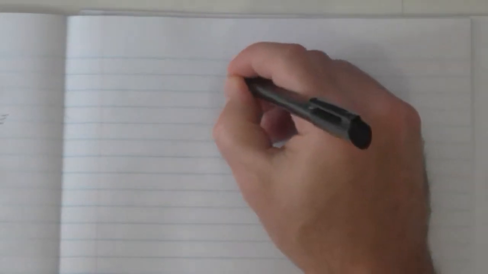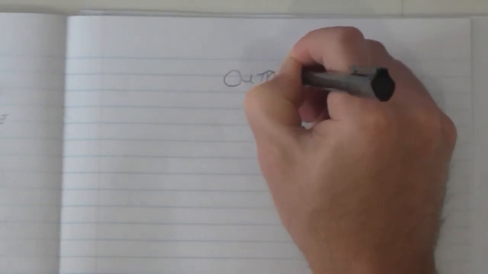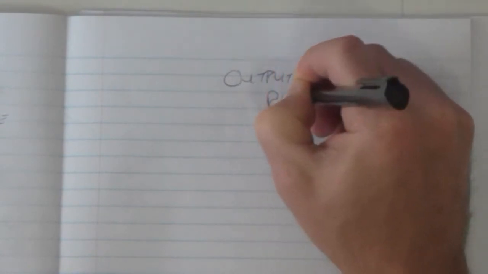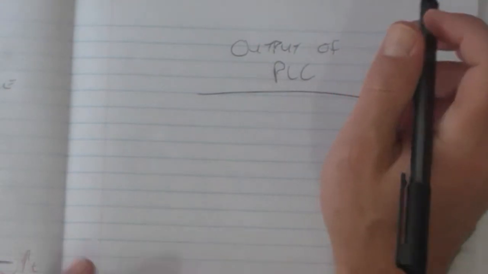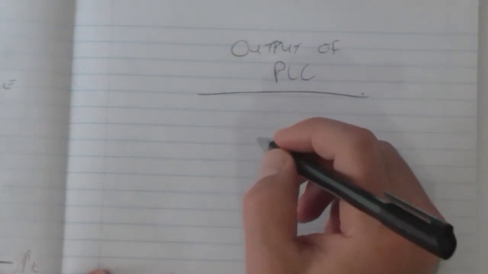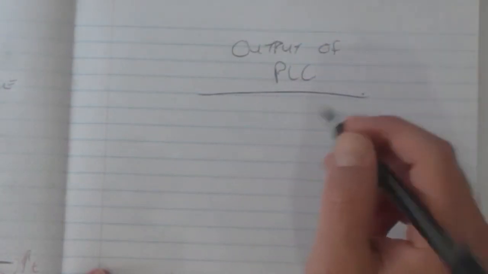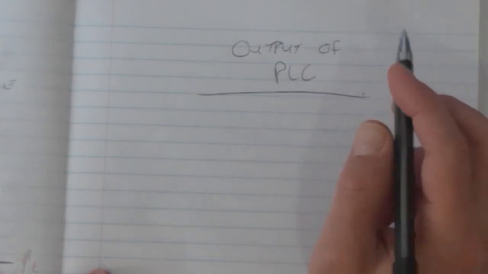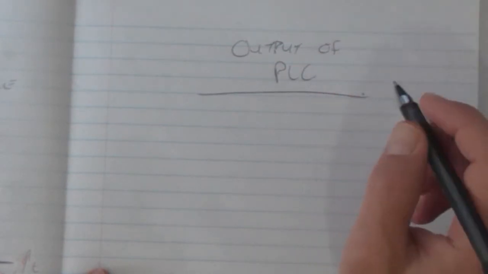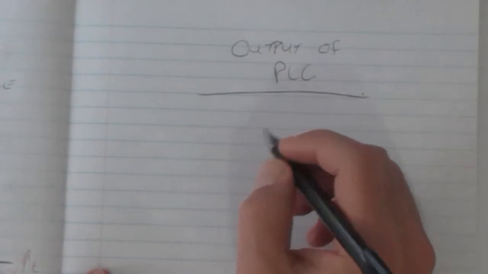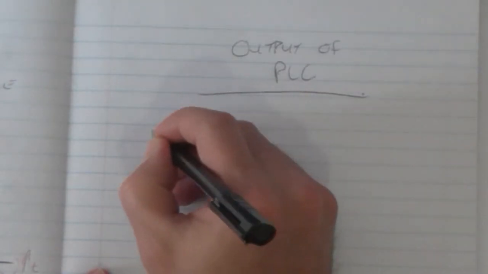The outputs of PLCs. The output of a PLC is basically a switching device, not necessarily a switch, that connects to connecting screws, which is controlled by the PLC itself.